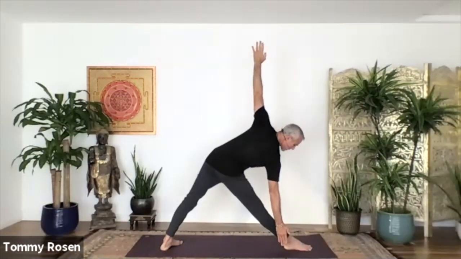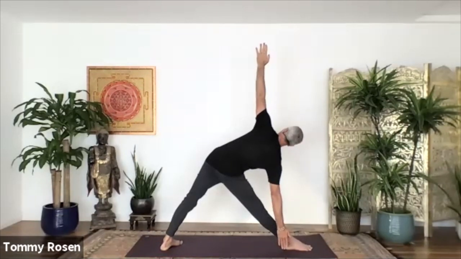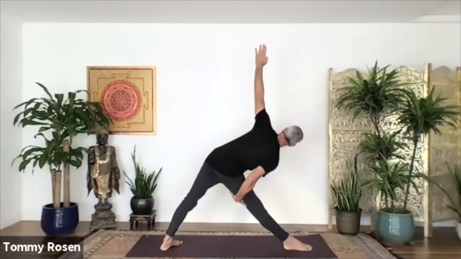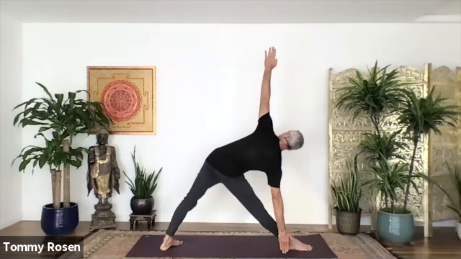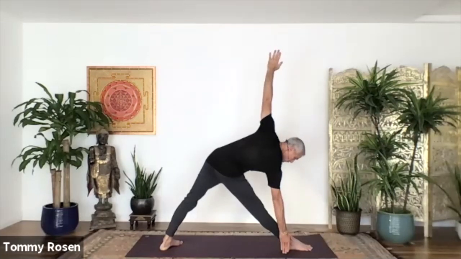Press into the back edge of the back foot. Deep inhale. Full exhale. Here we go. Keep this right hip rolling underneath the body. Inhale. Exhale. Inhale. Exhale. Try to find the steadiness of breath here. Now look down, press through both feet, and inhale up to a standing position.